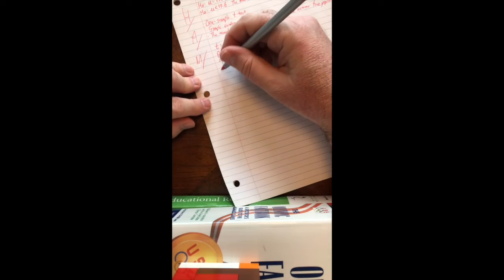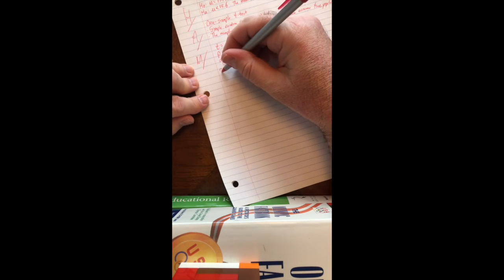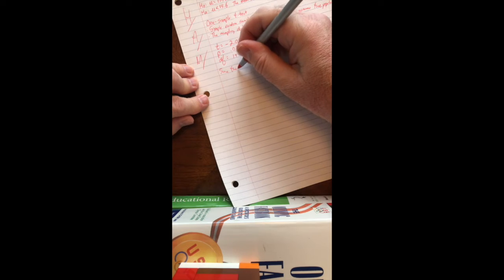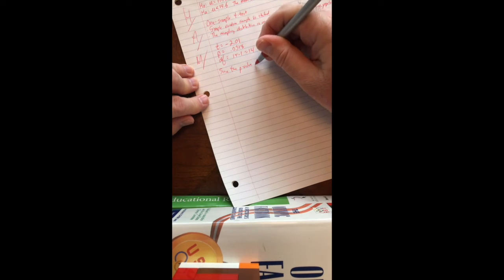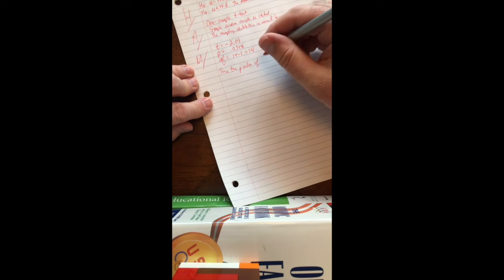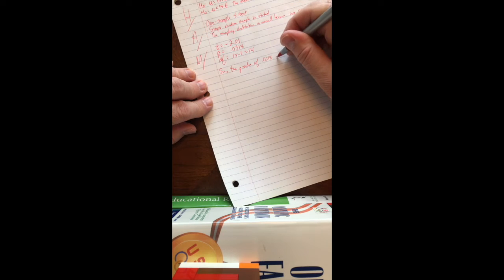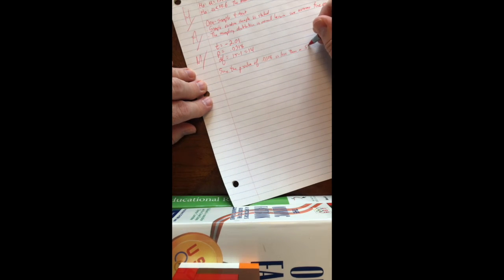I'm going to reject because it's just a little bit more fun. So since the p-value, and I would say, just as a standard, use 0.05 if they don't give you one, 0.031 is less than a 5% significance level, or an alpha of 0.05.